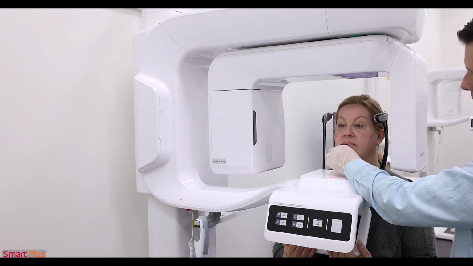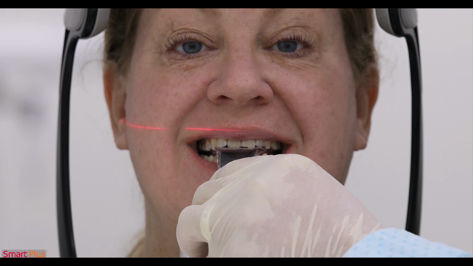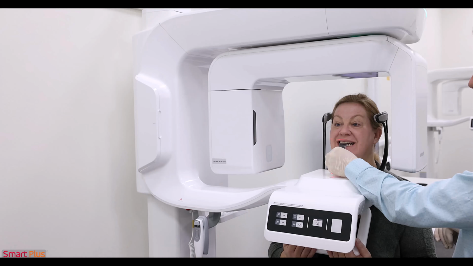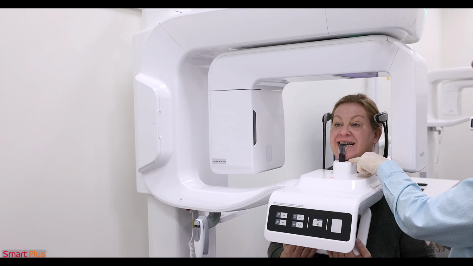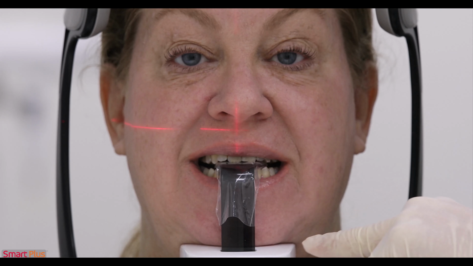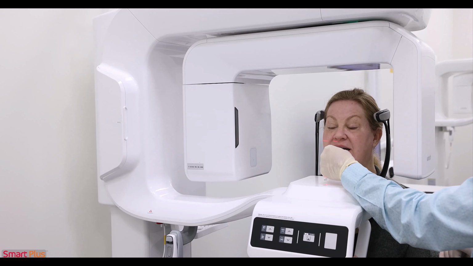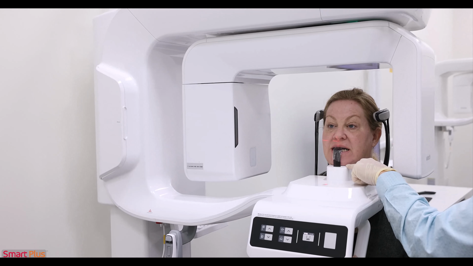Then I'm going to have the patient go ahead and open and bite on the bite stick and smile really big for me, and I'm ensuring the patient is biting in the bite stick groove. And you can see there's a little space here underneath her chin. I'm going to go ahead and gently push down on the chin rest to ensure that the patient's chin is firmly on the chin rest here. And that was just gently pushing down on the bite stick here.